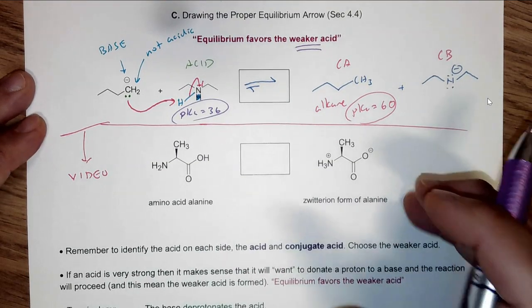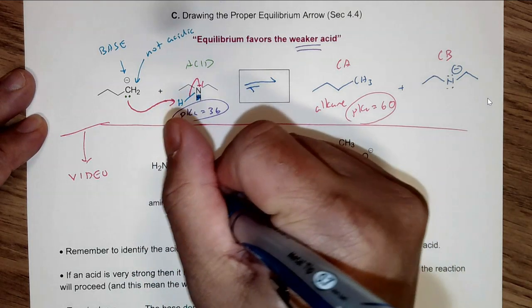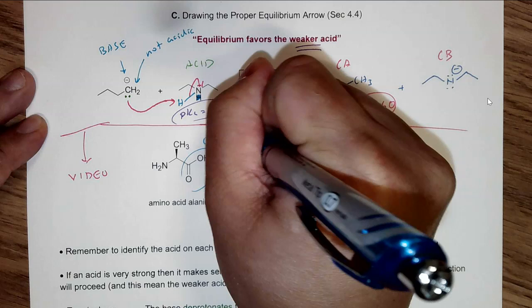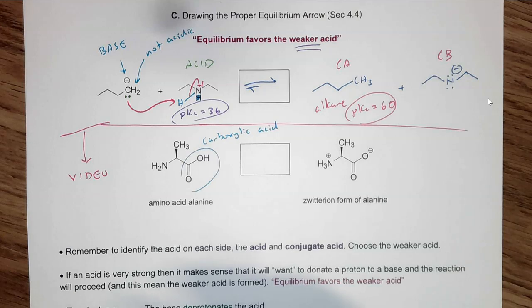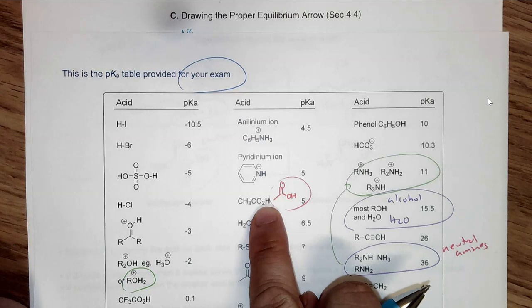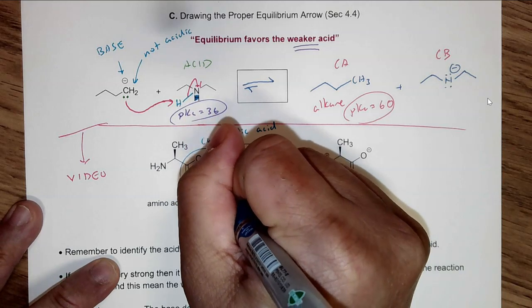In this second problem, we have only one molecule, an amino acid called alanine. So that's interesting. How can one molecule be both the acid and the base? Well, we could take a look at parts of the molecule. For instance, here we have a carboxylic acid, and that has a pKa associated with it. If you look at the pKa table, there's a CO2H, has a pKa of 5. Let's jot that down.